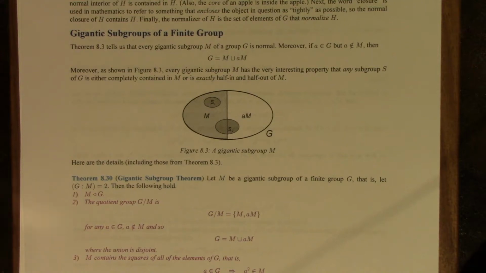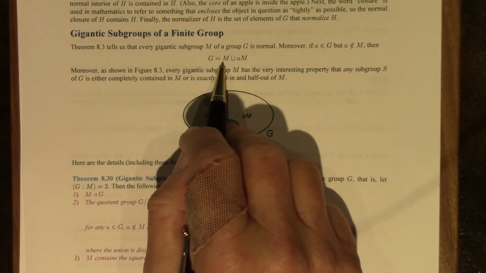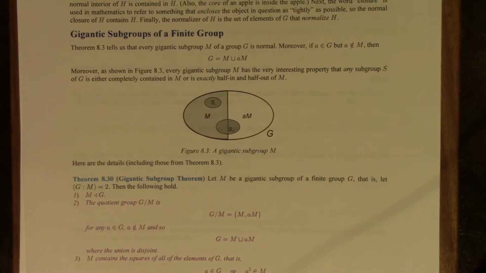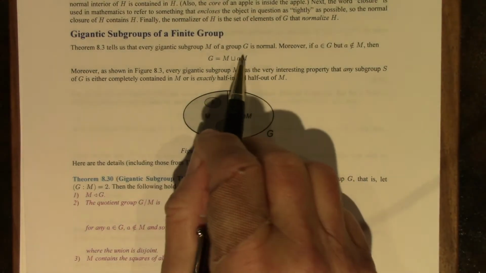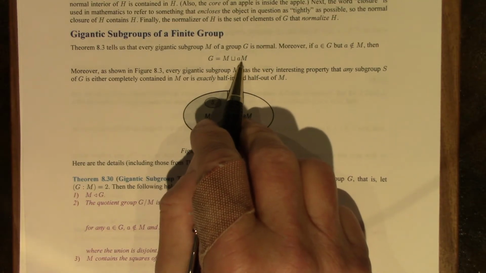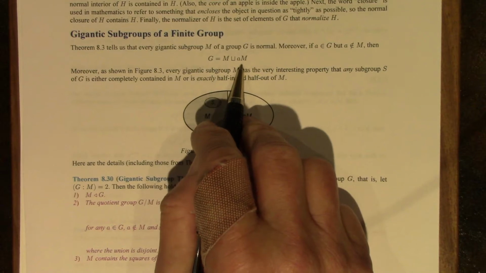This is because the quotient group G mod M has size 2. It only has two elements, one of which, of course, must be the identity element, and that's the subgroup M itself. And so if we take any other element not in M, it will generate a coset. It will represent a coset, and it must be the only other coset in the quotient group.